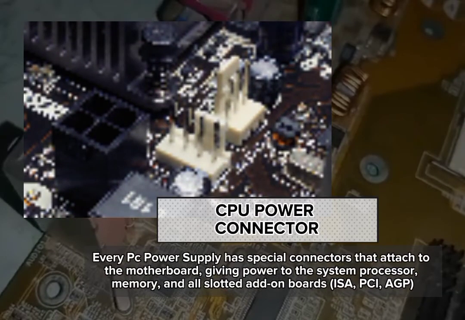Every PC power supply has special connectors that attach to the motherboard, giving power to the system processor, memory, and all slotted add-on boards: ISA, PCI, AGP.